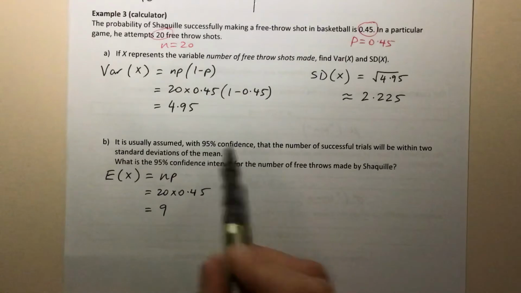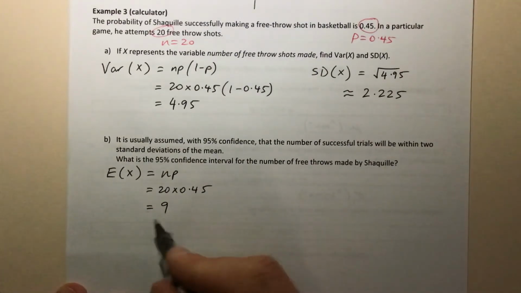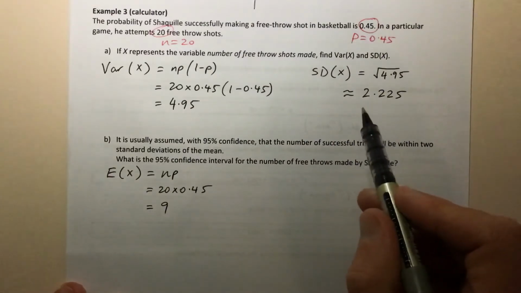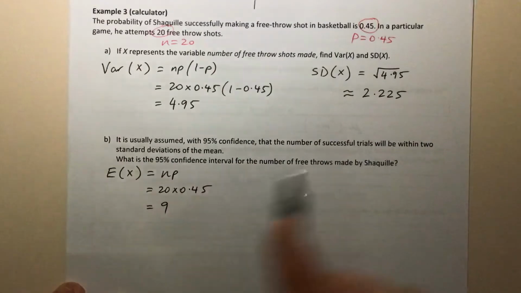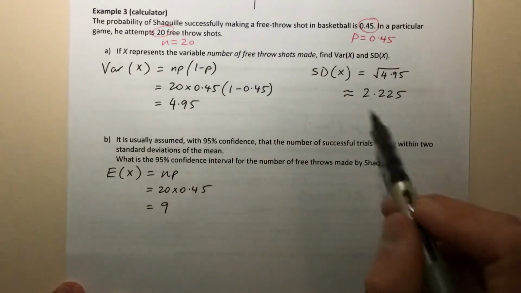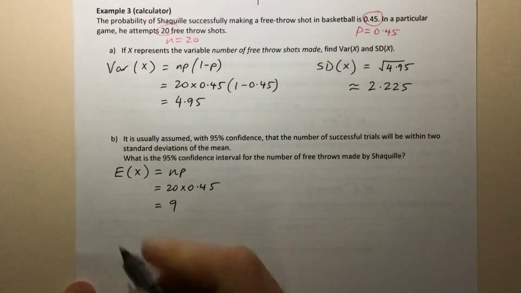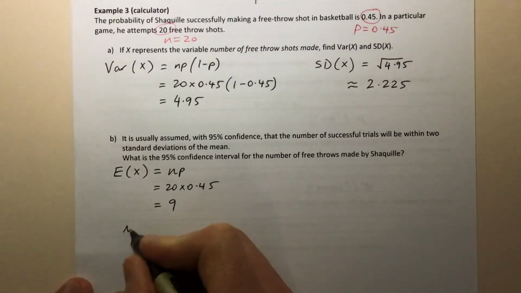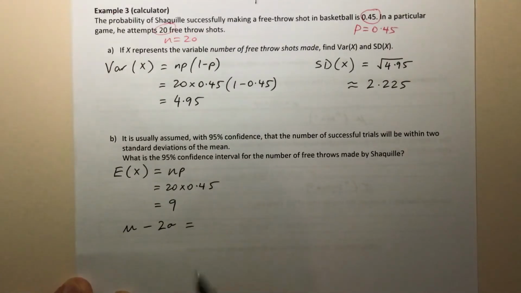But to get this 95% confidence interval, what we do is we say, okay, well, the mean minus 2 lots of the standard deviation gives us our lower limit, and then the mean plus 2 lots of the standard deviation gives us our upper limit. And so what we can say is, we could write it like this. We could say the mean minus 2 standard deviations.